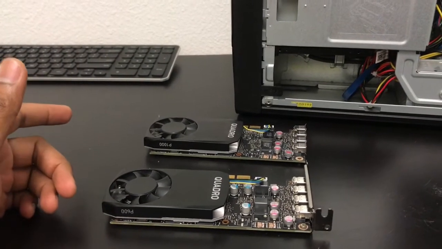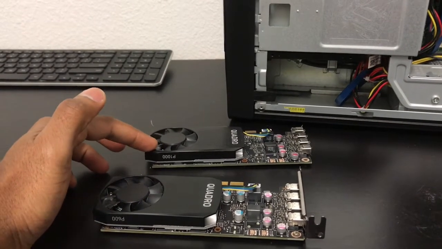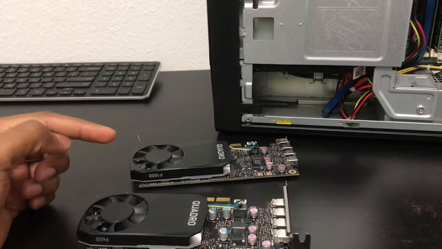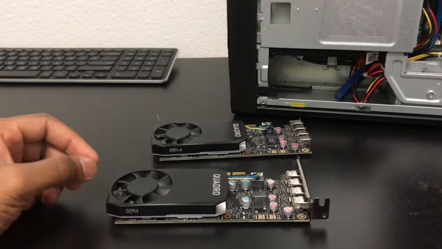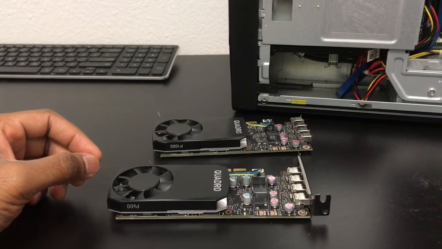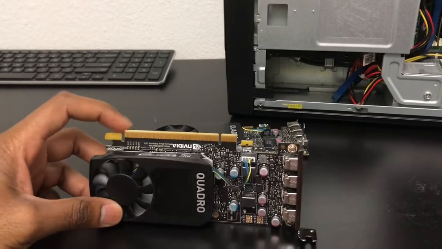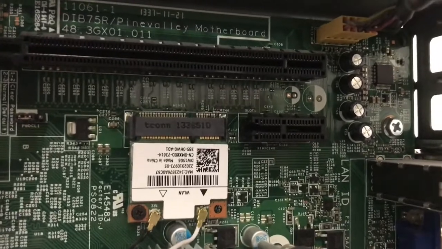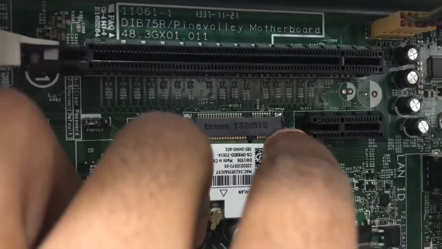The only catch or challenge here is that, since the P1000 has more CUDA cores than the P600, I would like to put the P1000 into the available x16 slot, and the P600 into the available x1. The challenge is that this is an x1 slot, which is physically compatible with only a little notch here.